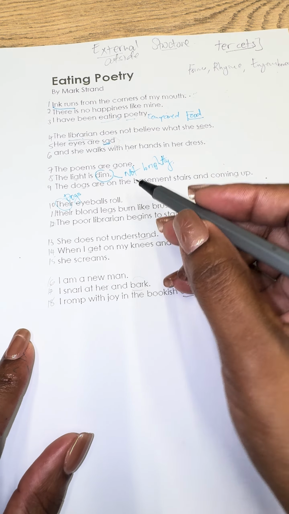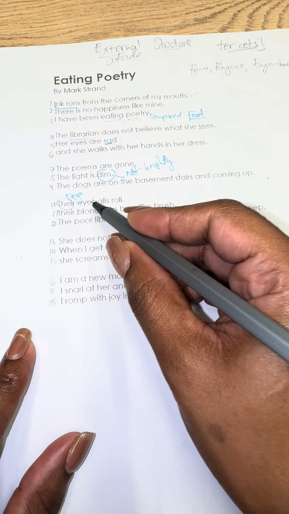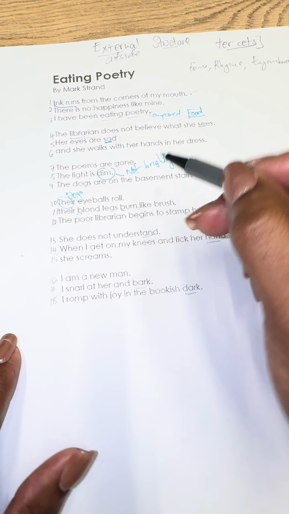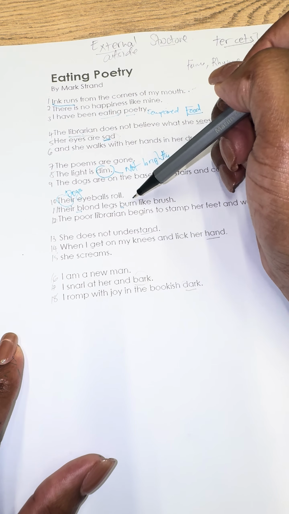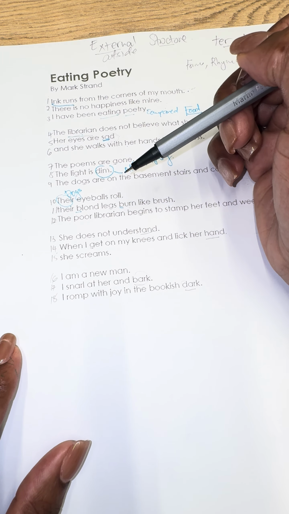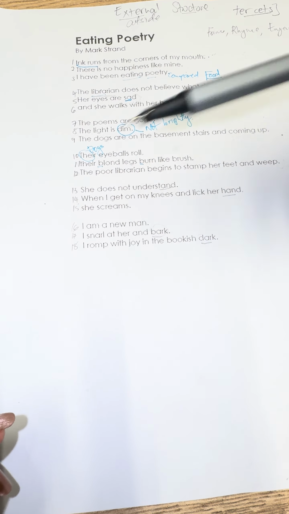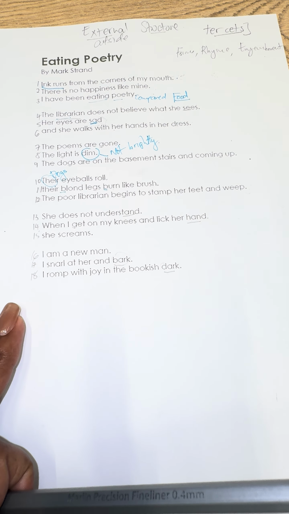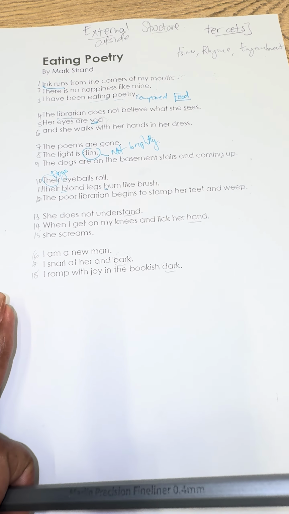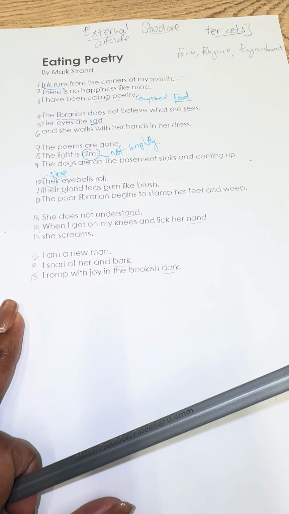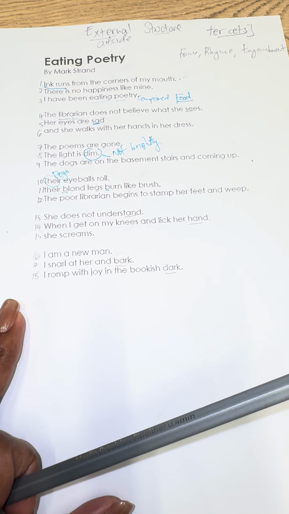Okay, their blonde legs burn like brush. So we get alliteration here. Remember what alliteration is? It's the repetition of the consonant sounds, and in this case, it's the b. All right, their blonde legs burn like brush. Okay, so here again, another imagery that is just so surreal. It's the dogs now that seem to be on fire. So the fact that they're on fire, it adds to their image of them being scary.